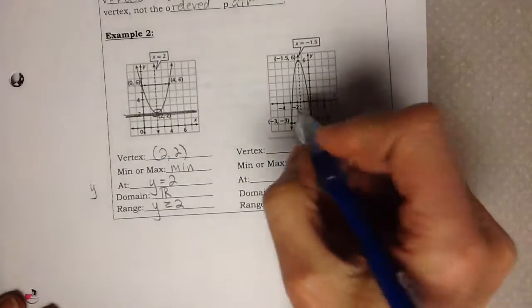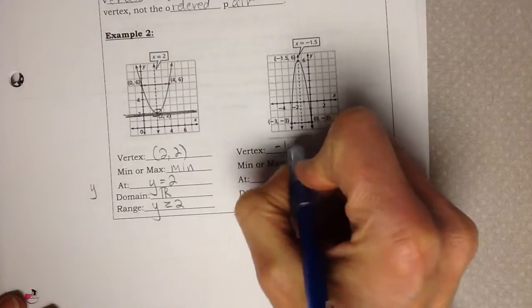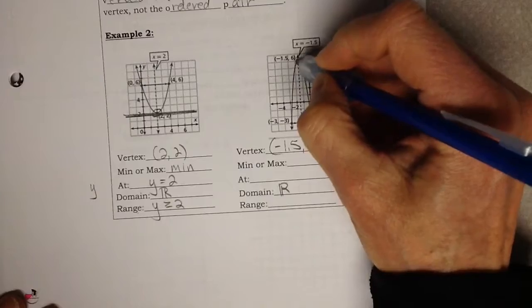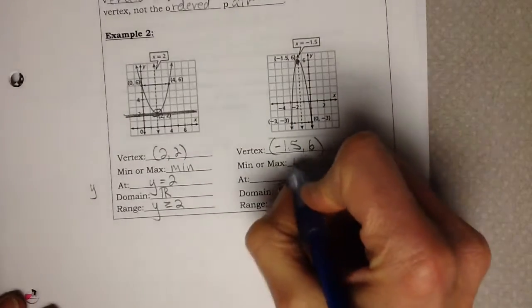And then over here we have a vertex of negative 1, 56. And since the vertex is the highest point on the parabola, we say that it is a max.